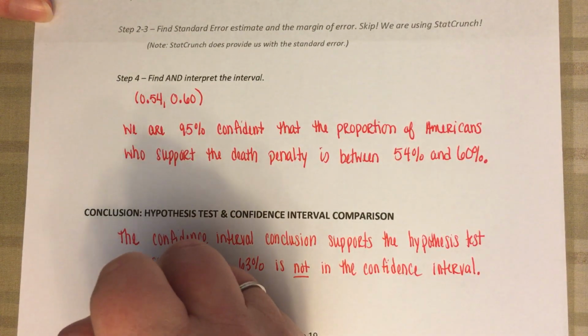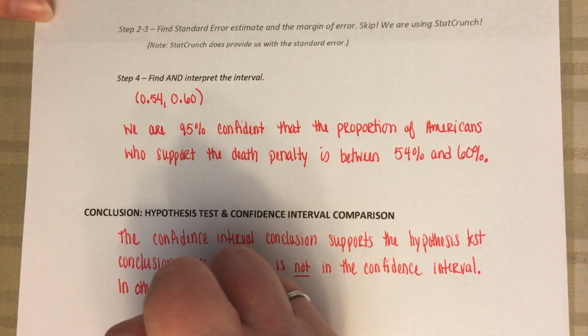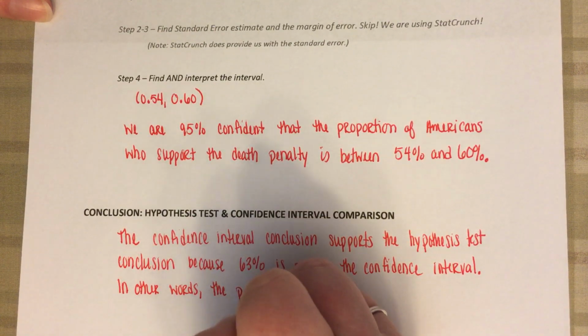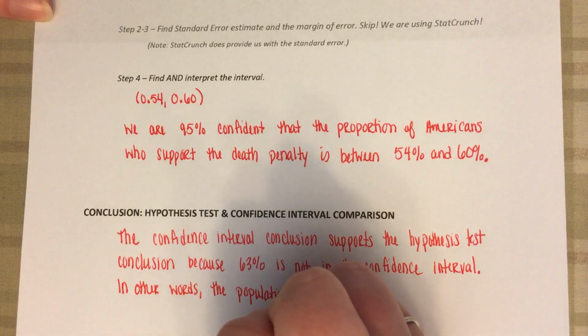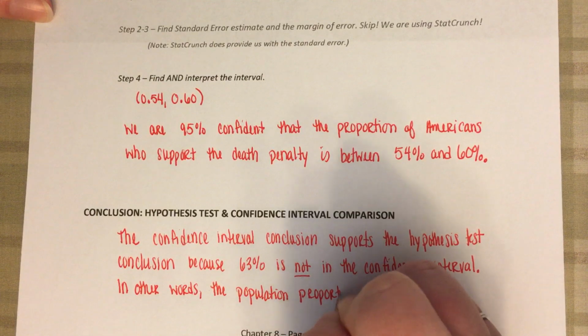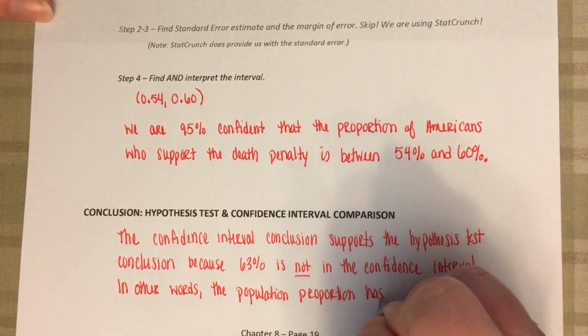In other words, the population proportion has changed.